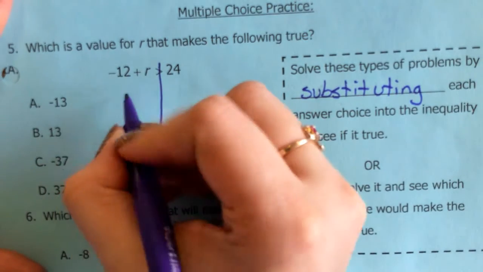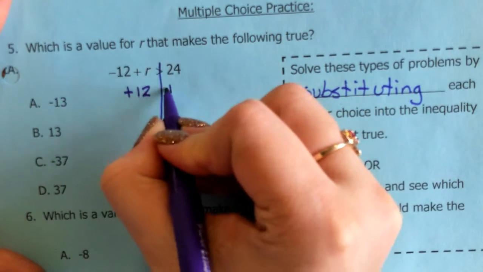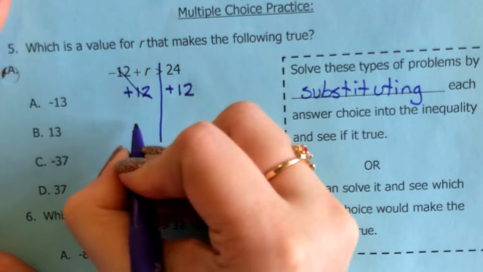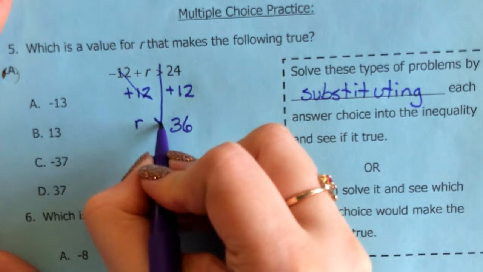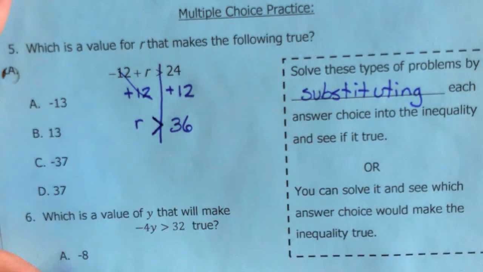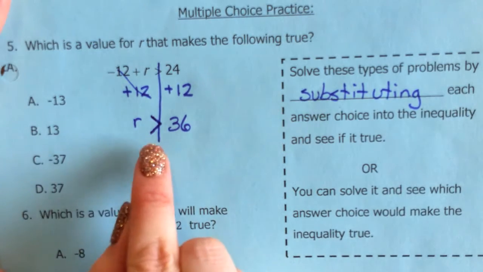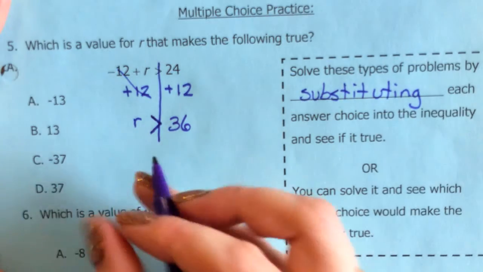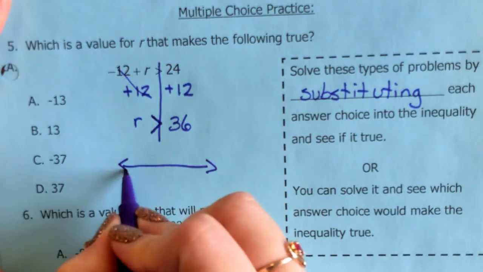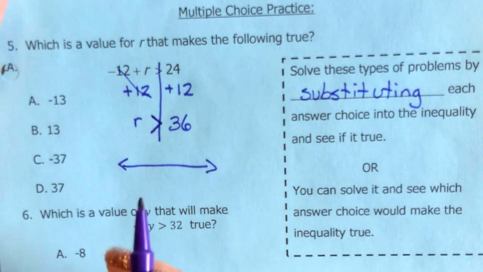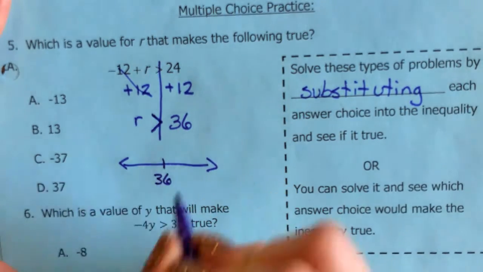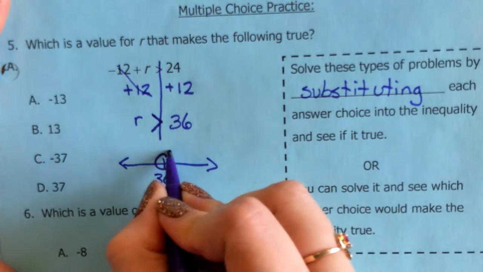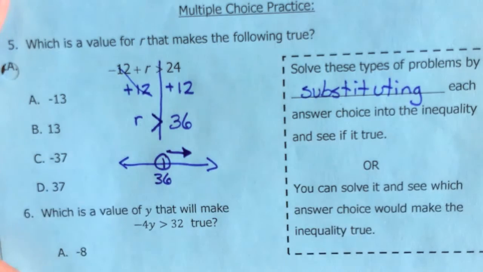To get rid of -12, you need to add 12, both sides. Do not need to flip the sign. So when I read this, this says r is greater than 36. I'm going to do that on a quick little graph. When I do this, I don't need to draw a graph that goes from 0 to 36. I can just put 36 in the middle, give it an open circle, and an arrow of which way to go.